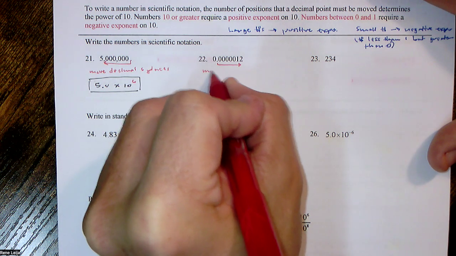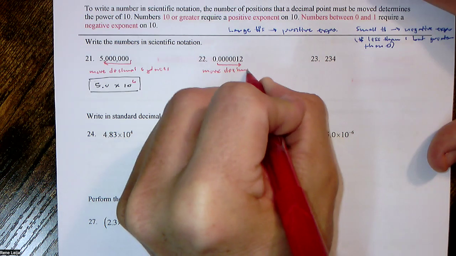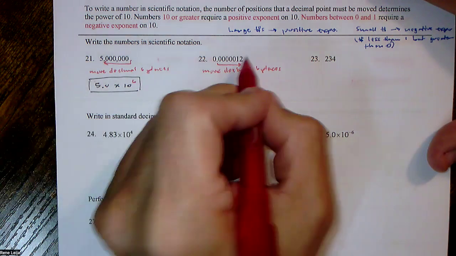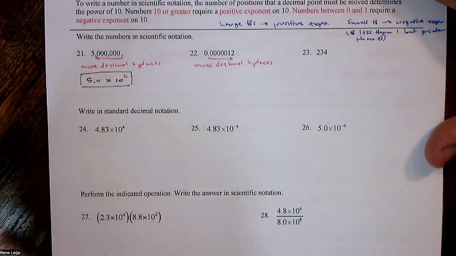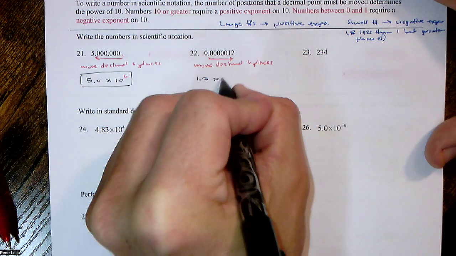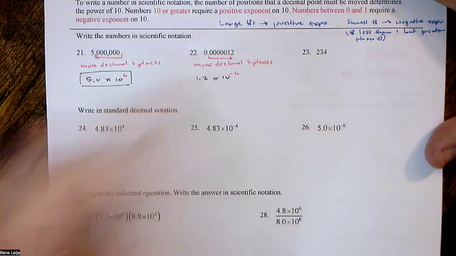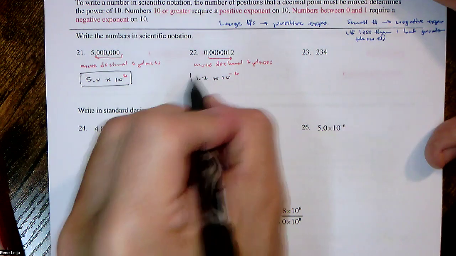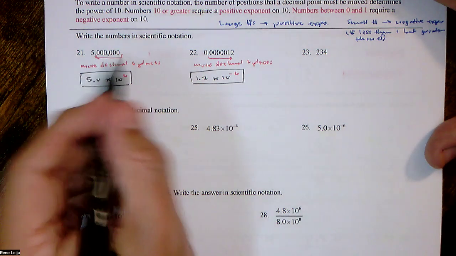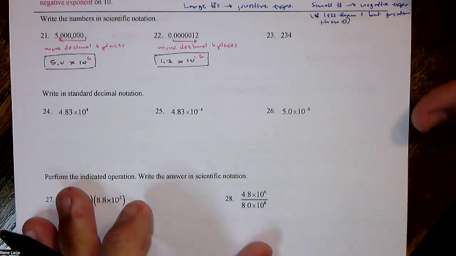So we moved the decimal 6 places to the right. Now, this is a small number, which means your exponent is going to be negative. So we're going to have 1.2 times 10 to the minus 6 power. And that's what we mean when you have a large number, you're going to have a positive exponent. When you have a small number, it's going to be negative.